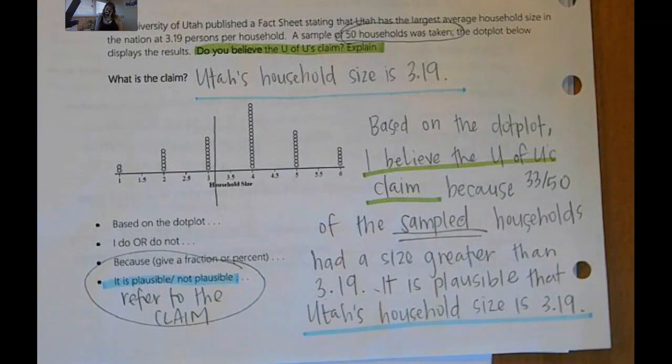Are you guys okay on this? Yes, Mia. So if it says the union's claim is that the household size is 6.19, and the majority of them are more than 6.19, then why?